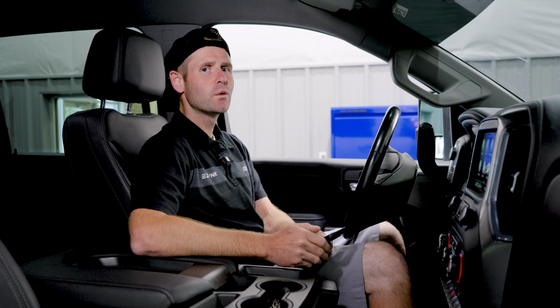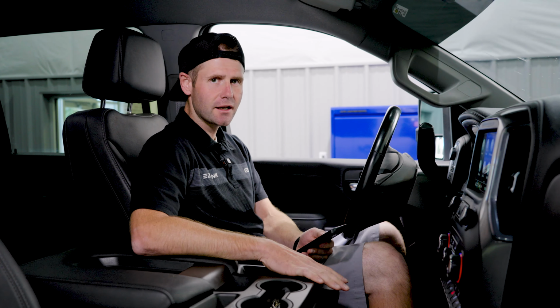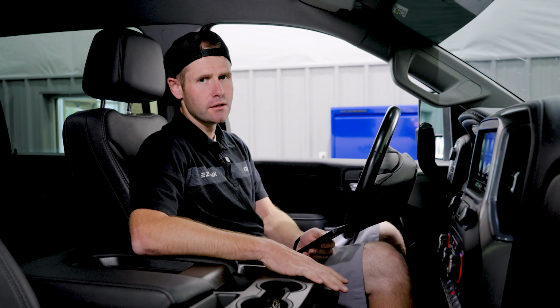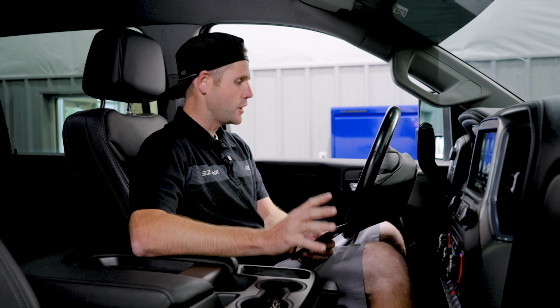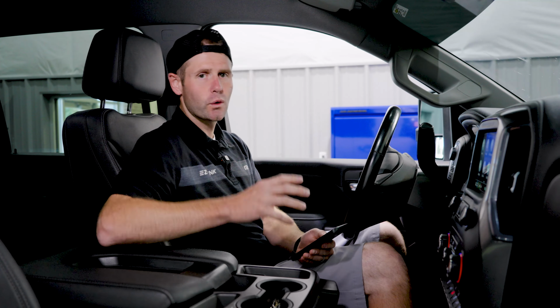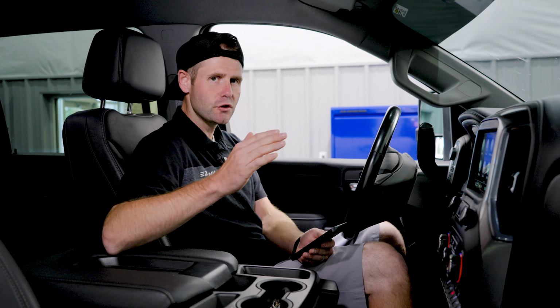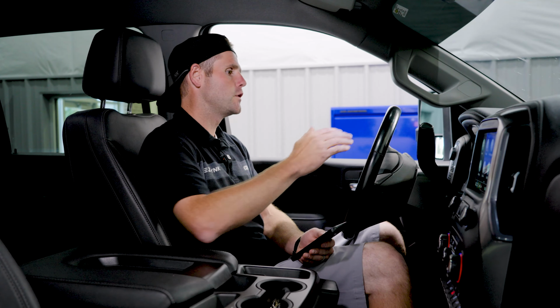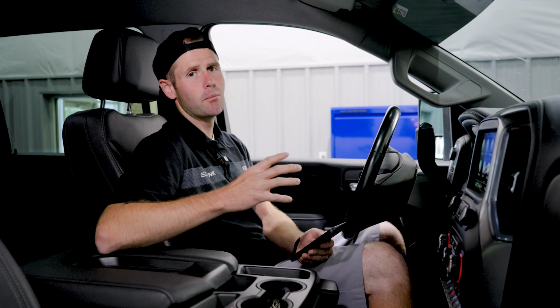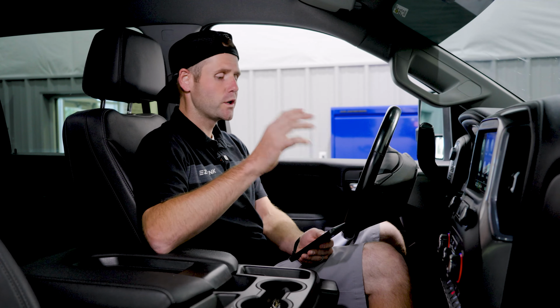Today we're going to go over different ways you guys can view your data with the AutoAgent 3. We've got the AutoAgent 3 plugged in. We're going to show you what it looks like, what gauges you can view. There's obviously gauges you can view on your factory dashboard, but there's a lot more that's going on behind the scenes with your vehicle that you're able to see with the AutoAgent 3.